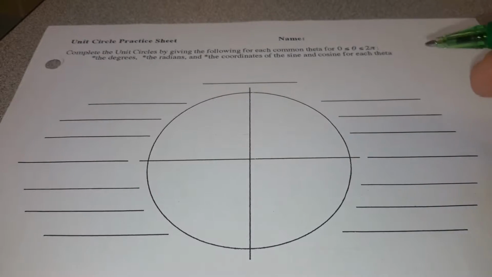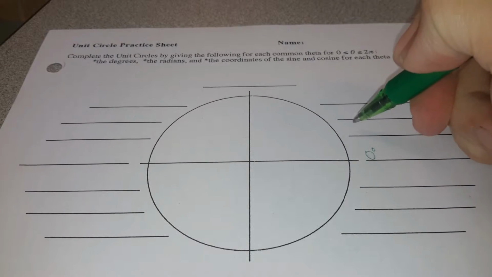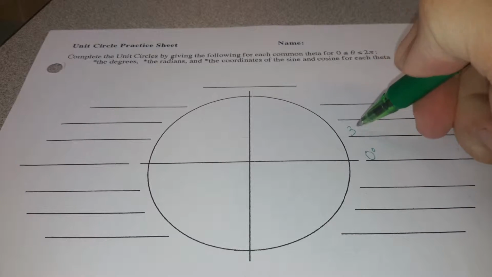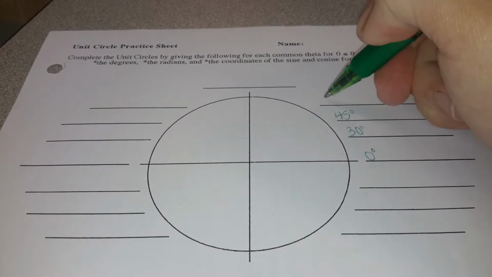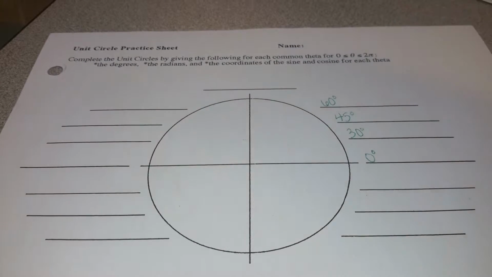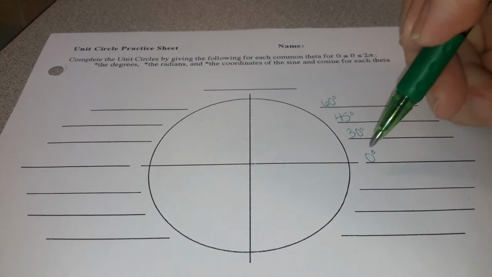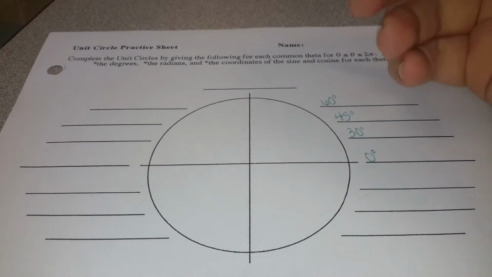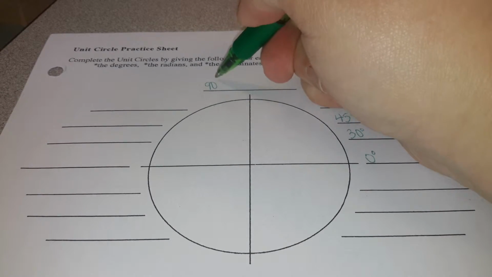Okay, starting with degrees on the unit circle, we start with 0, and then we go to 30, 45, 60. Those are your special triangle angles, so that's why we use those three and why they're not equally distant apart there. At the top, since this is a 90-degree angle, this is 90 degrees.